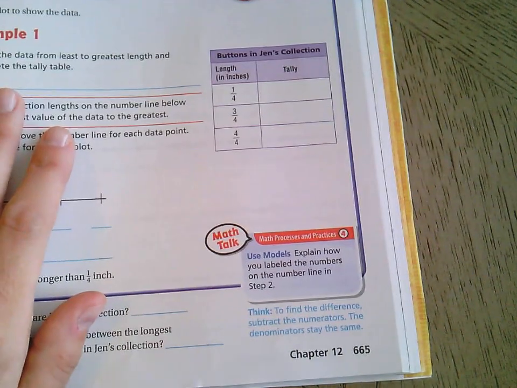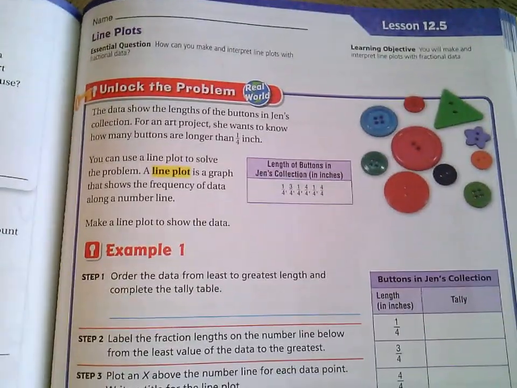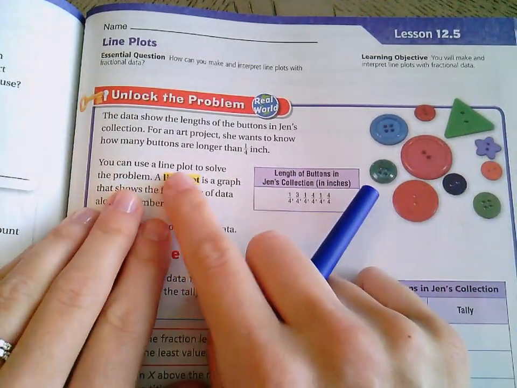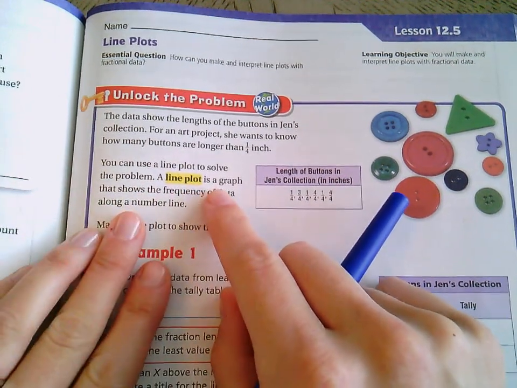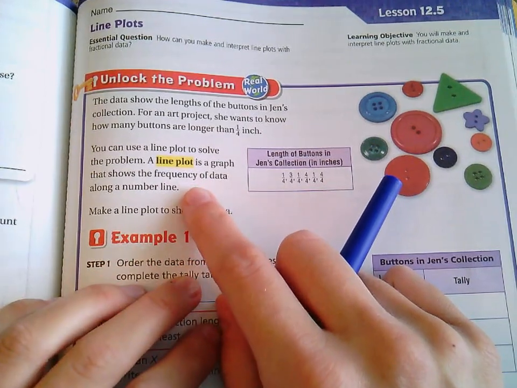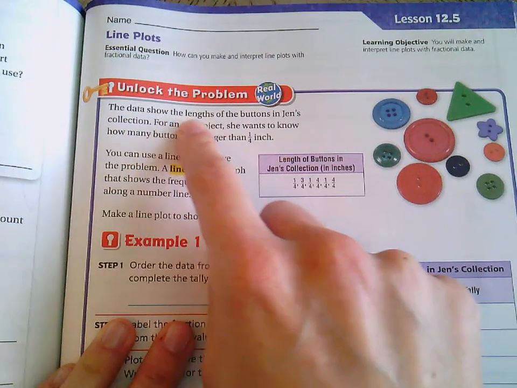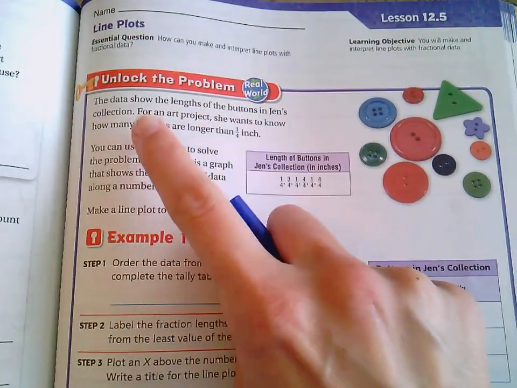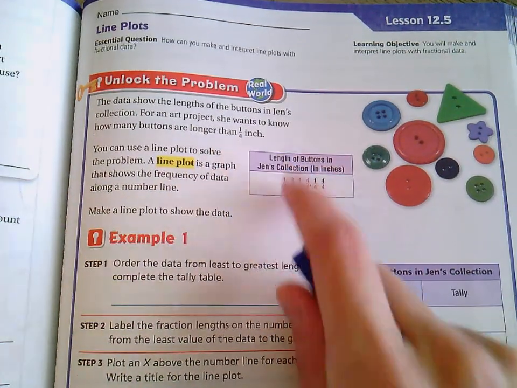I am on page 665 in my Go Math book. And we're going to first talk about what a line plot is. So it says you can use a line plot to solve this problem, which we'll go over. A line plot is a graph that shows the number of frequency of data along a numbered line. So it says the data show the lengths of the buttons in Jen's collection. For an art project, she wants to know how many buttons are longer than 1/4 inch.